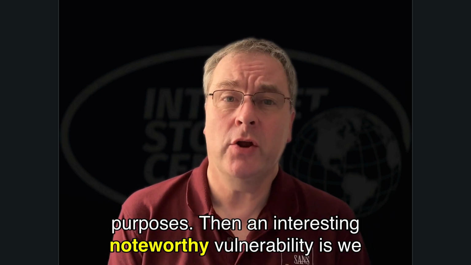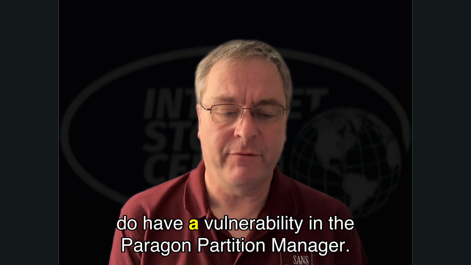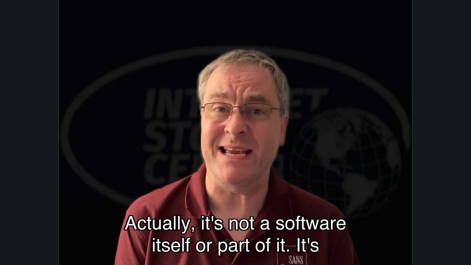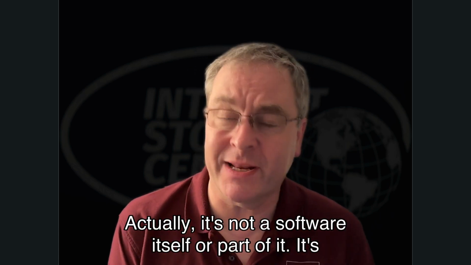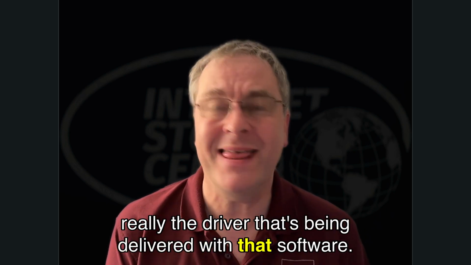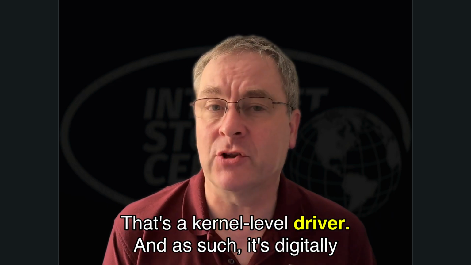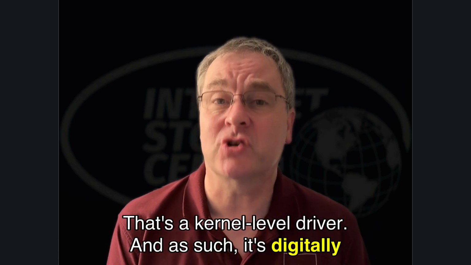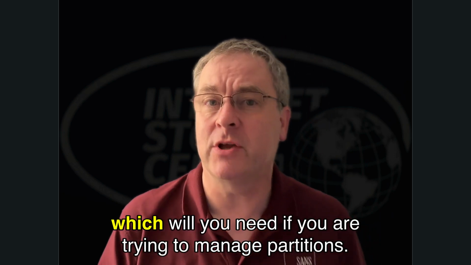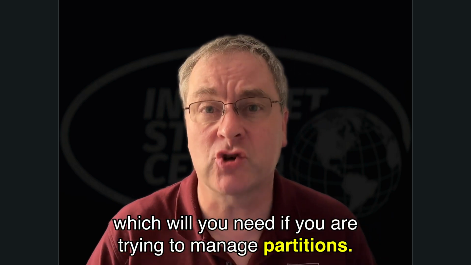Then an interesting, noteworthy vulnerability: we do have a vulnerability in the Paragon Partition Manager. Actually, it's not the software itself or part of it. It's really the driver that's being delivered with that software. That's a kernel level driver, and as such, it's digitally signed to be trusted to operate at the kernel level, which, well, you need if you are trying to manage partitions.